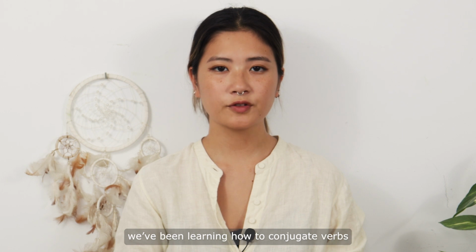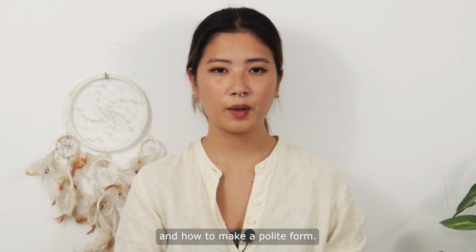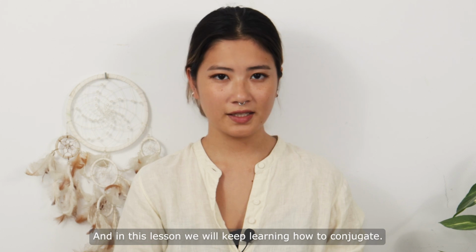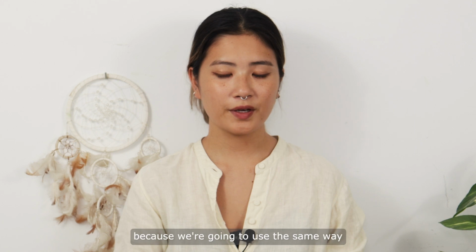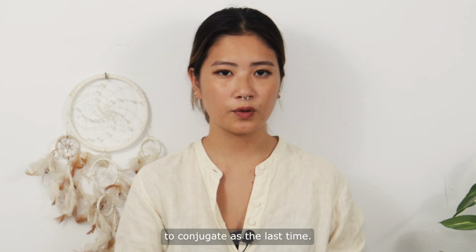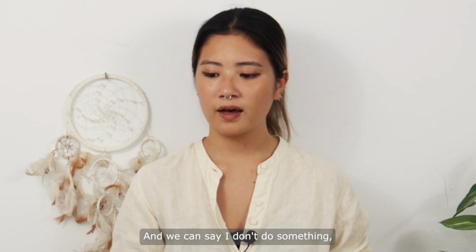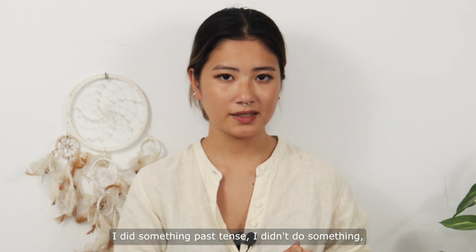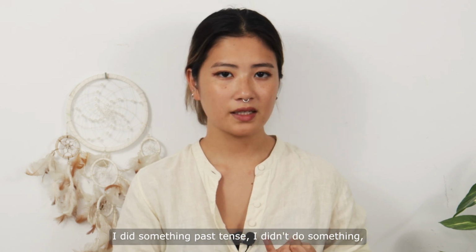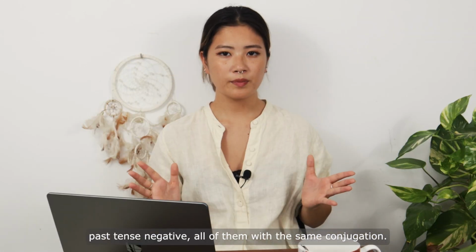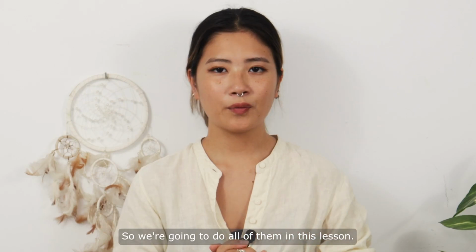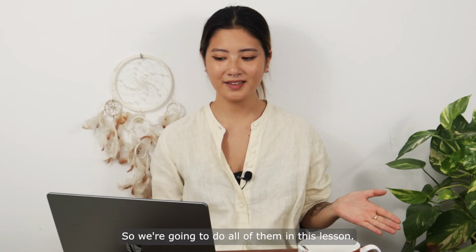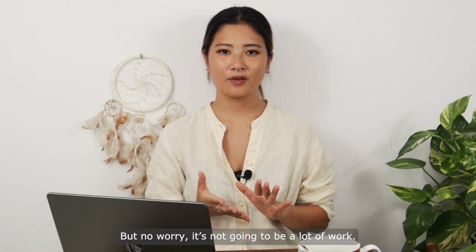Since Chapter 3, Lesson 1, we've been learning how to conjugate verbs and how to make a polite form. In this lesson, we will keep learning how to conjugate, but it's going to be super easy because we're going to use the same way to conjugate as last time. We can say I don't do something, I did something in the past tense, and I didn't do something in the past negative, all of them with the same conjugation. So we're going to do all of them in this lesson, but no worry, it's not going to be a lot of work.